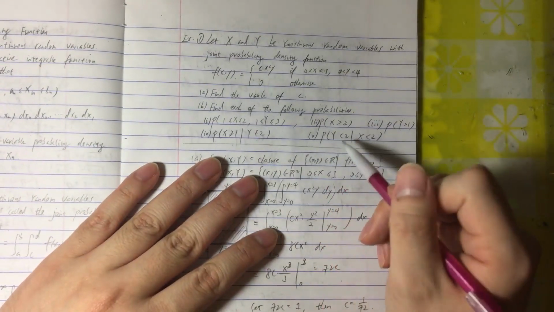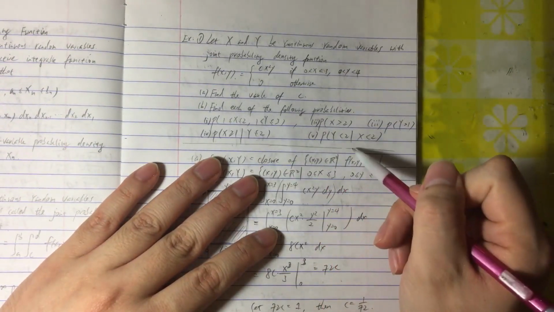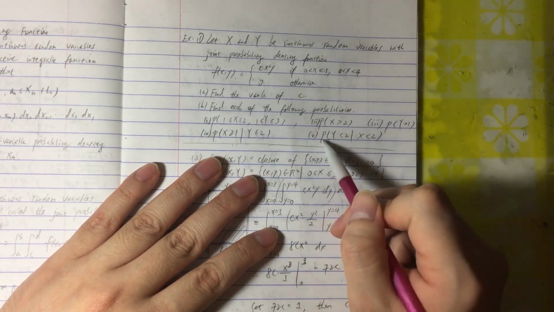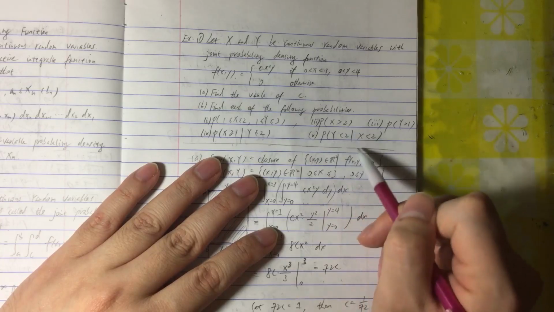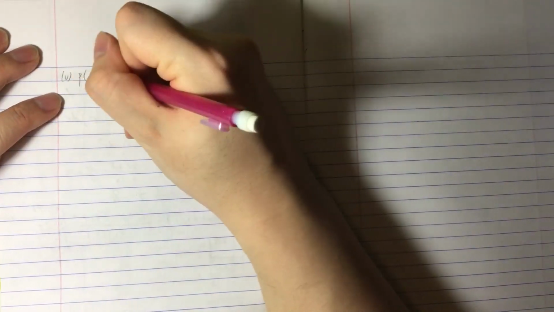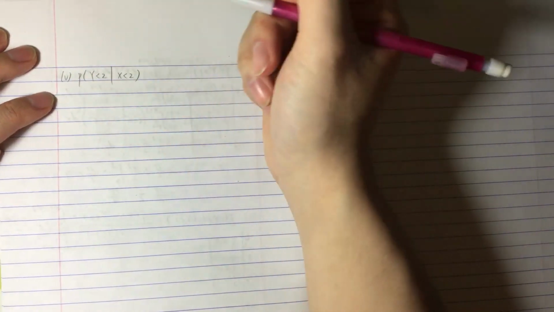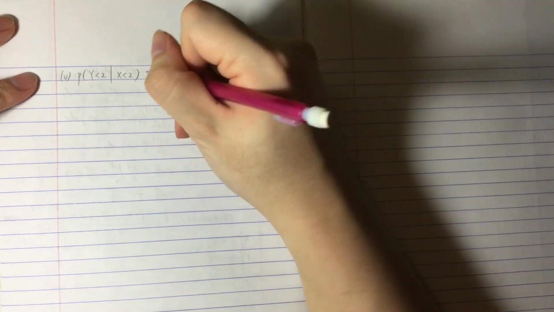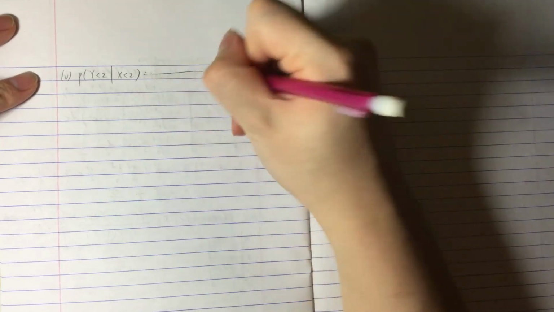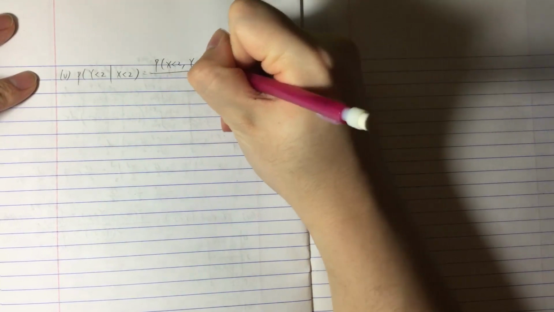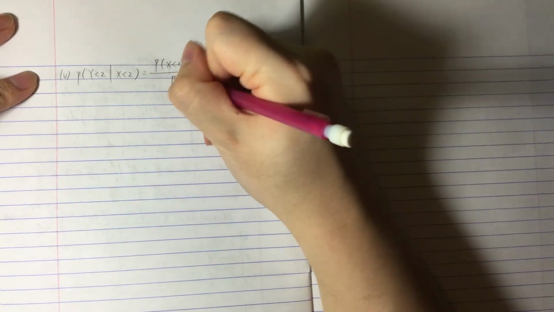Find the probability that y is less than 2, given that x is less than 2. This is a conditional probability. Let's set down the conditional probability first. It's the probability that x is less than 2 and y is less than 2, over the probability that x is less than 2.